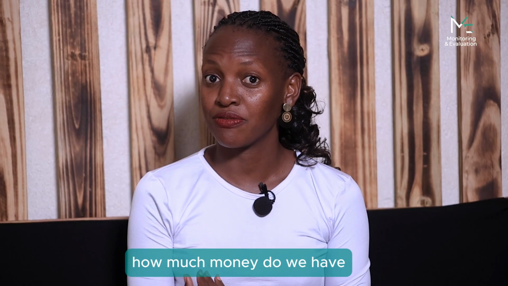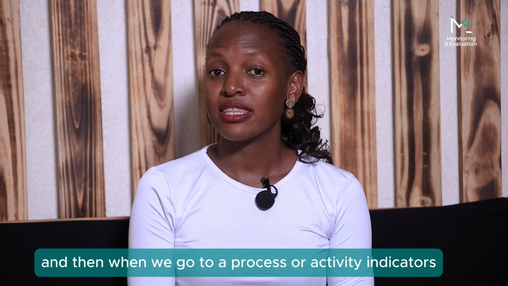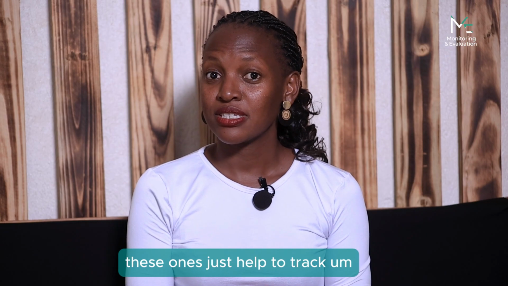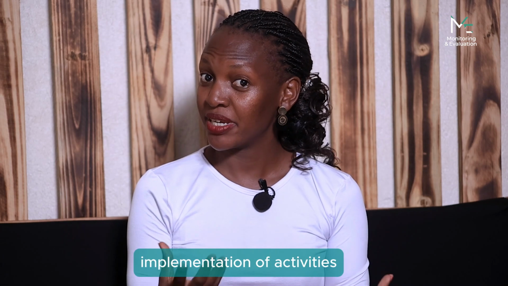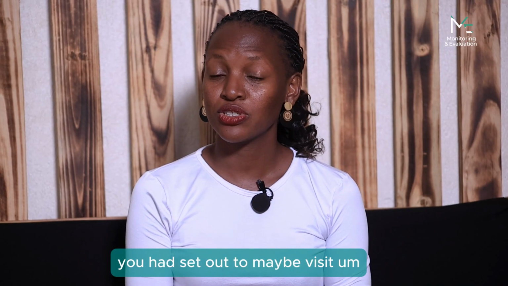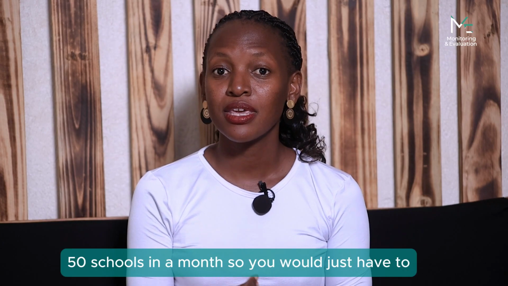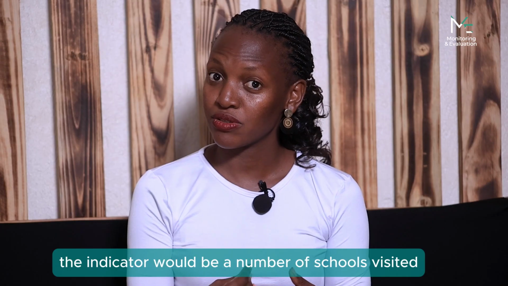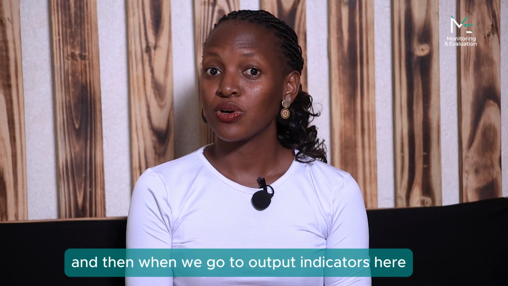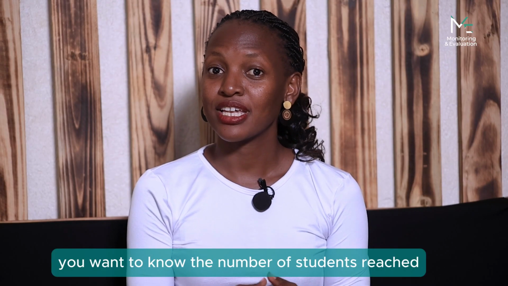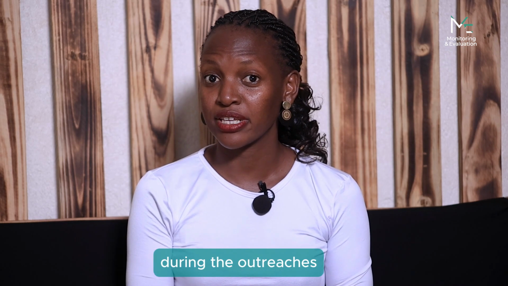How much money do we have? How many staff do we have? And then when we go to process or activity indicators, these ones just help to track implementation of activities. For example, if you had set out to maybe visit 50 schools in a month, the indicator would be a number of schools visited. And then when we go to output indicators, here you would, of course, want to know the number of students reached during the outreaches.